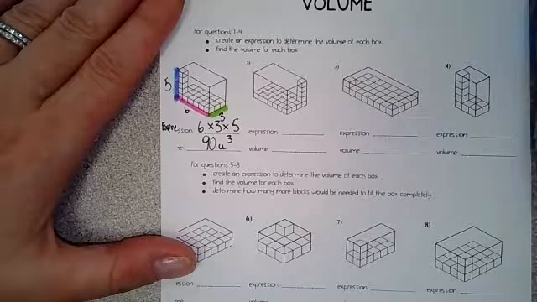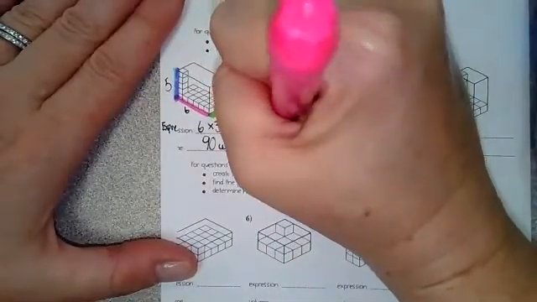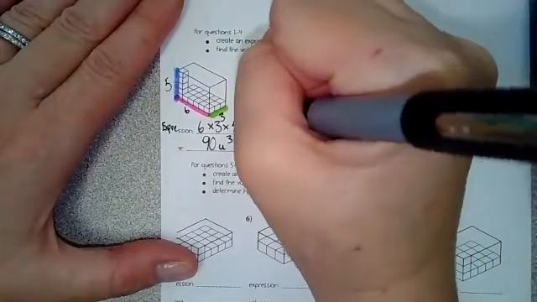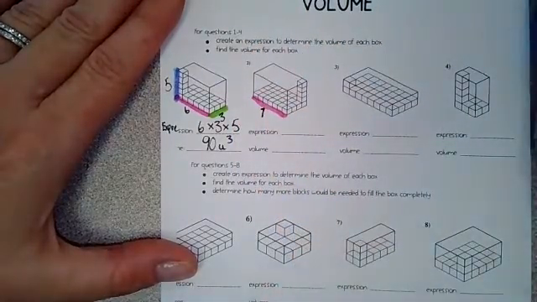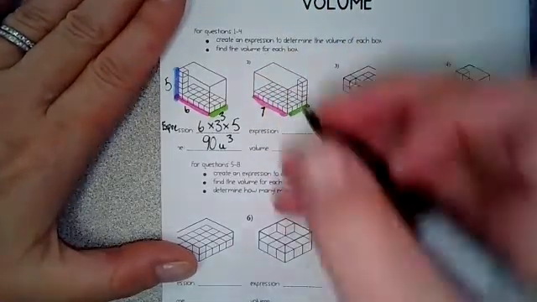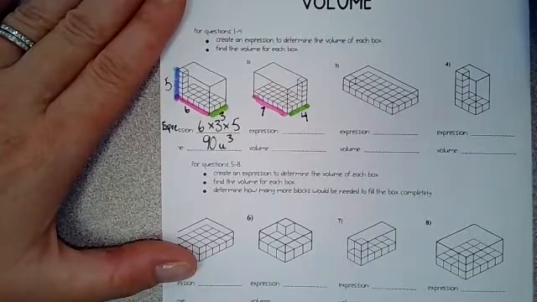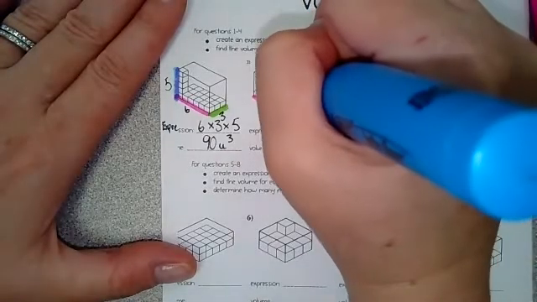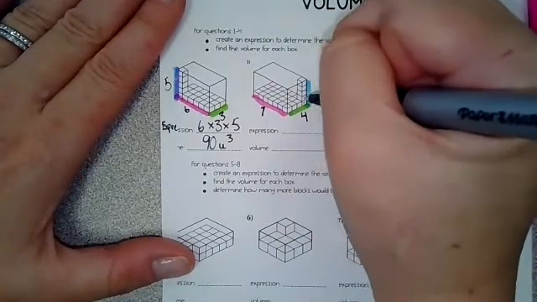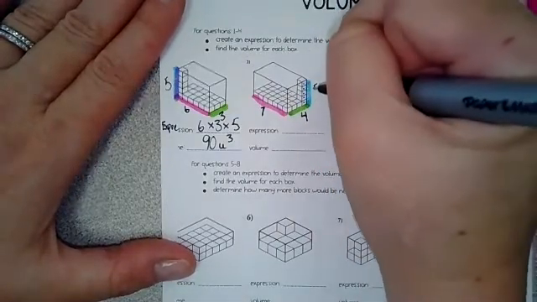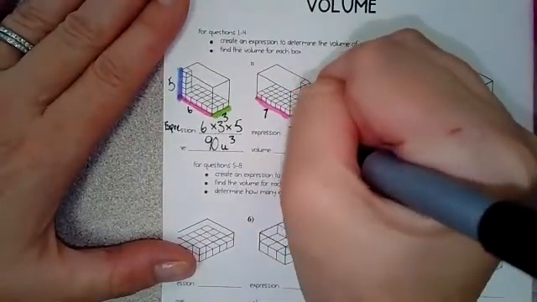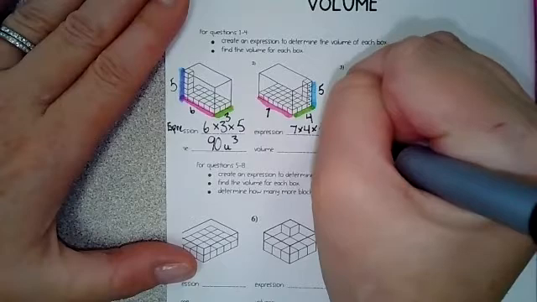Here, I'm going to do the length in pink. So that is 1, 2, 3, 4, 5, 6, 7. This side is 7. Then I'm going to do the width in green. Right here is the width, and that is 4. Then I'm going to do the height in blue from here to here. So how many cubes tall is it? 1, 2, 3, 4, 5. There will be 5 layers in that box. So how do I solve it? It is 7 times 4 times 5 tall.